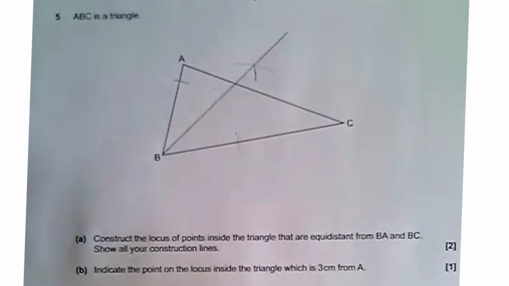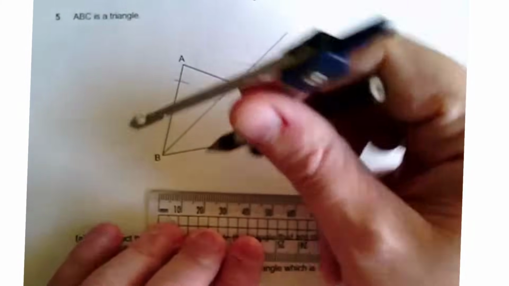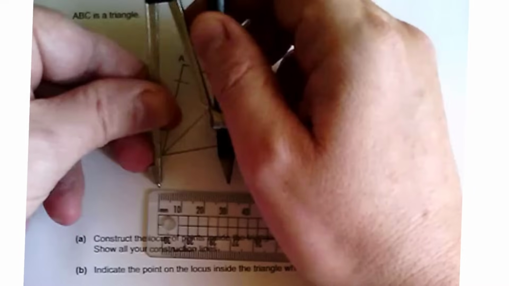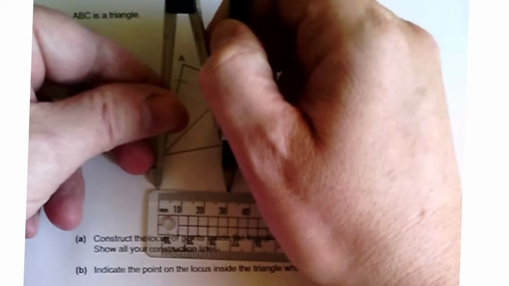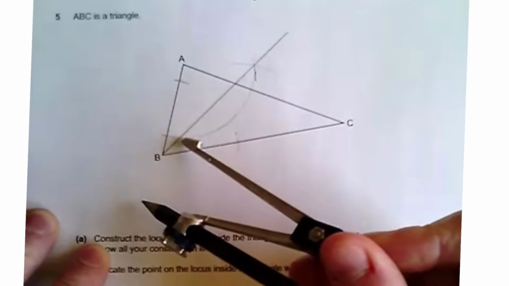Right, then indicate the point on the locus inside the triangle which is 3 centimeters from A. Well, 3 centimeters from A, I need to set my compass to 3 centimeters. Okay, and I've reproduced this paper, so I'm not sure it's exactly at the same dimensions as OCR intended. So if I draw a circle based on that, on my reproduction at least, it's only going to cut in one place. It's going to cut here.